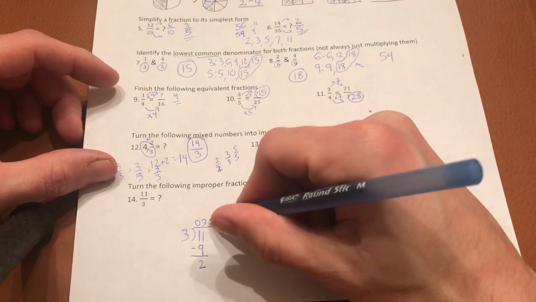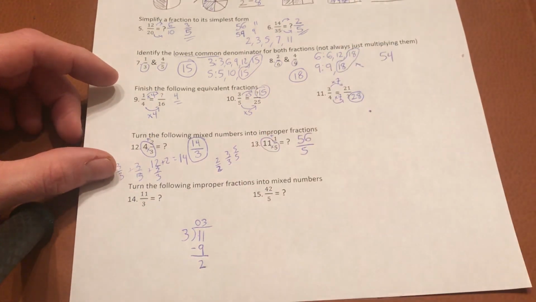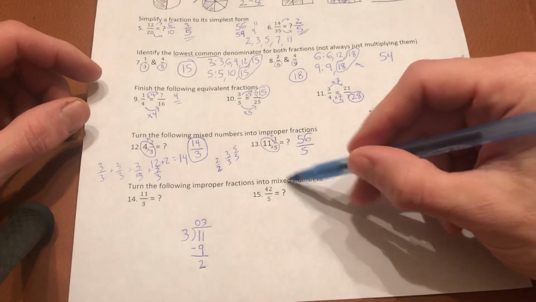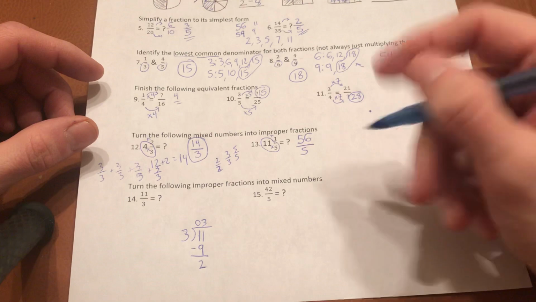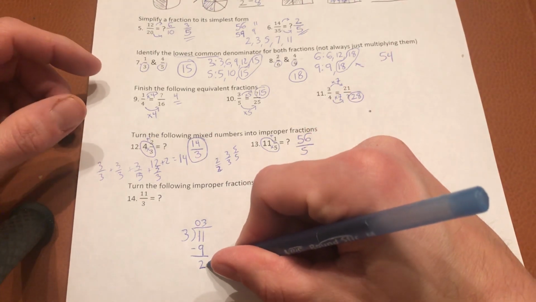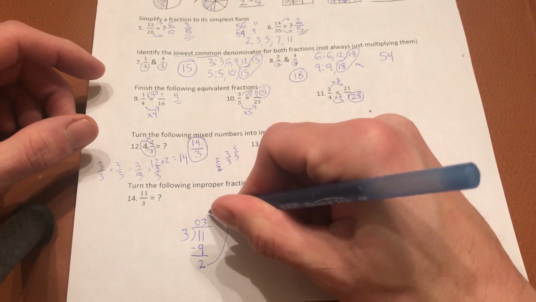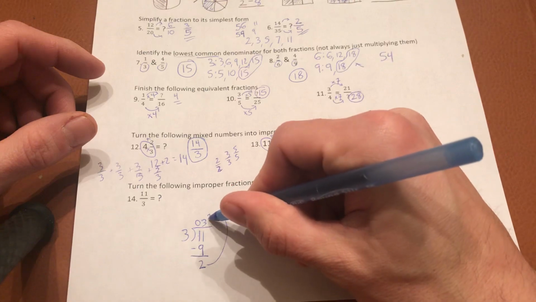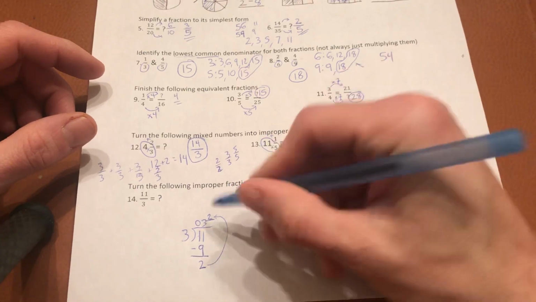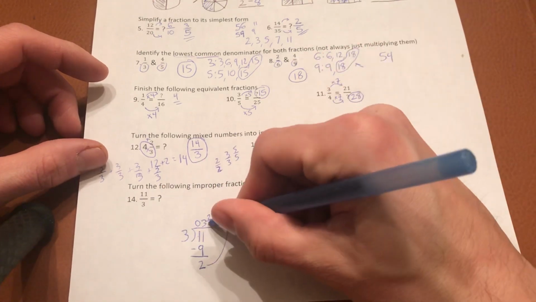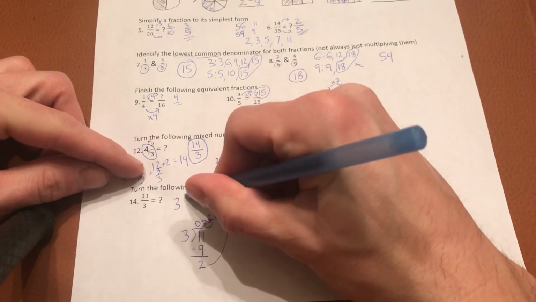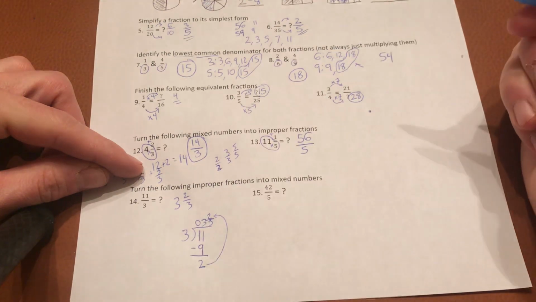Now, this is the old days. I would say 3R2, 3 remainder 2. But I need a mixed number, and that's not including a remainder. That's a whole number and fraction. So this, I have 2 left over. So really, that's like 2, because remember, we said that was the value. 2 is my numerator. And then what do I put it over? I come back and I say, what was I dividing by? It's 3. So I should have 3 and 2 thirds.